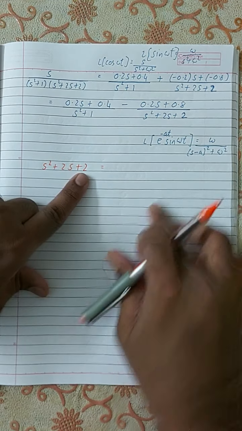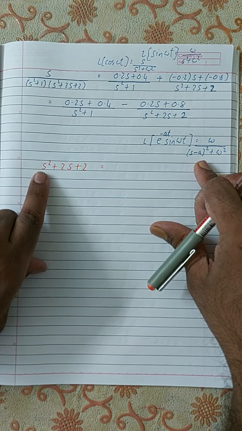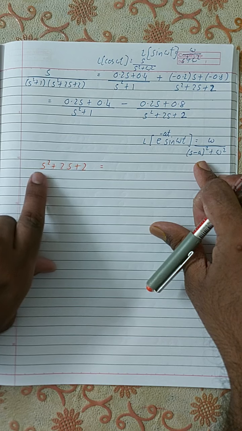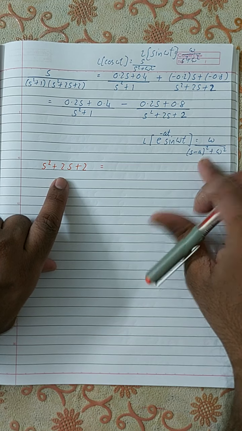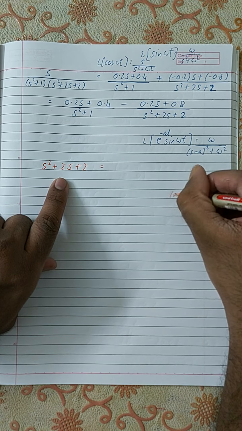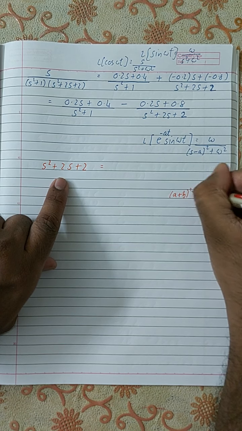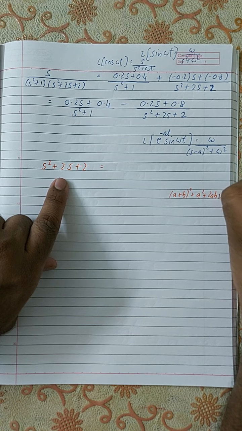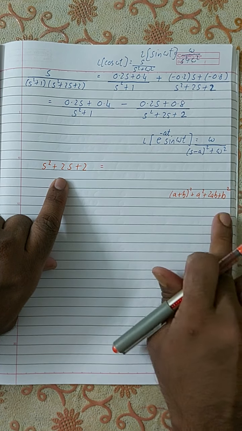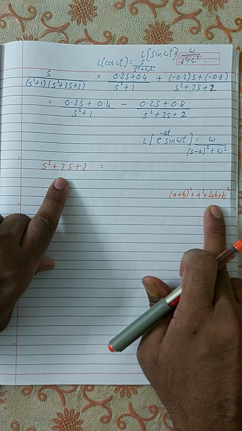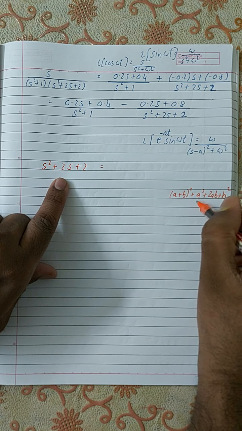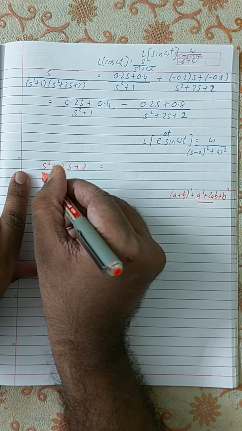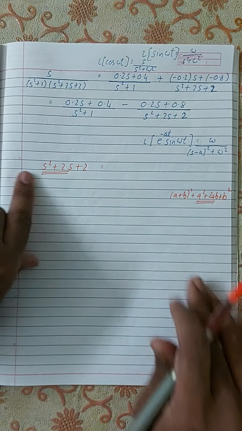Now, what you do here is, you simply look at the first two terms, s square plus 2s. We all know that a plus b the whole square is nothing but a square plus 2ab plus b square. Like I said, simply look at the first two terms, okay?